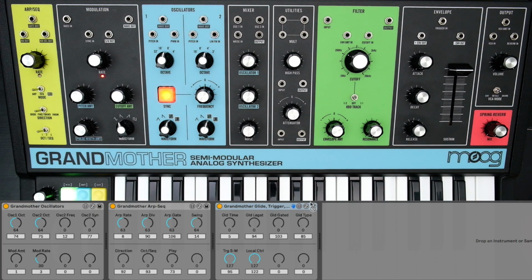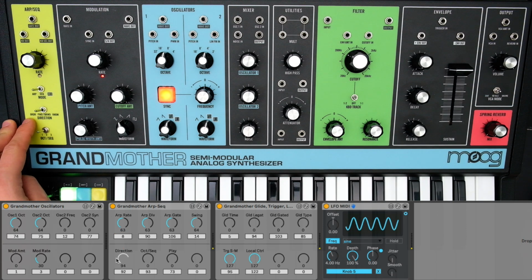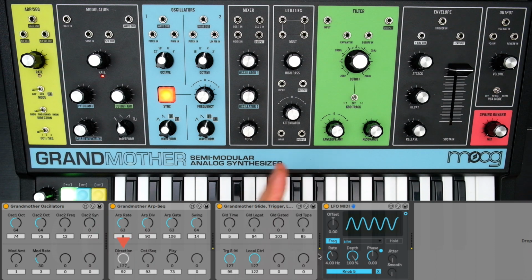Let's try our MIDI LFO to modulate the parameters from arpeggio section. We'll start with the direction. You know that the arpeggio and sequencer have three directions: the order, forward, backwards, and the random. And this knob controls these three states. Let's make it slower. Without it. With it.